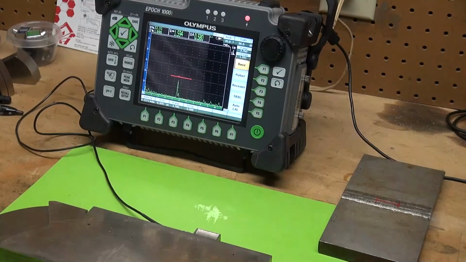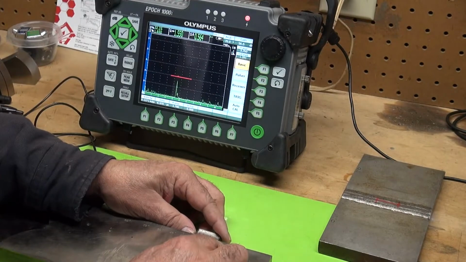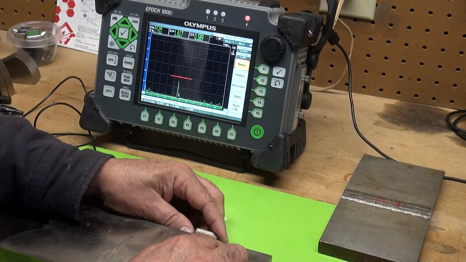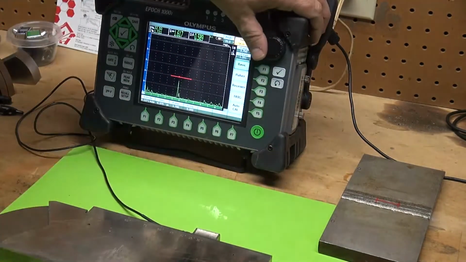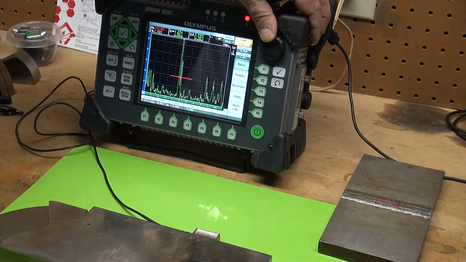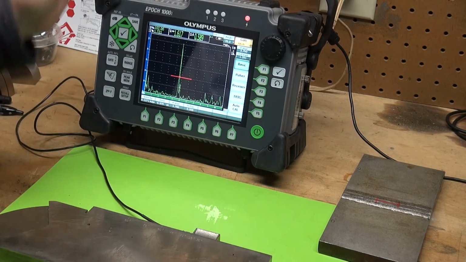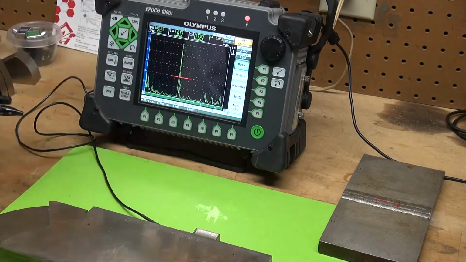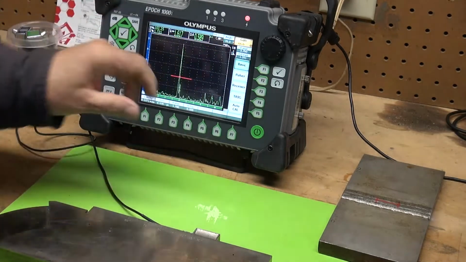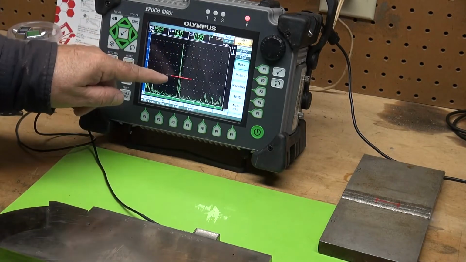So let me show you real quick. I have a 70-degree transducer, and I'm shooting at this 0.6 deep hole. Let me run that. Take my dB up to 100% full screen height. So right about there, that's 100% full screen height. My dB is 66.6 dB. That's my gain to get a reflector from that hole to 100% full screen height.